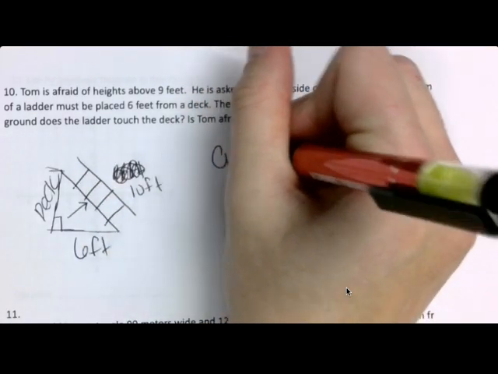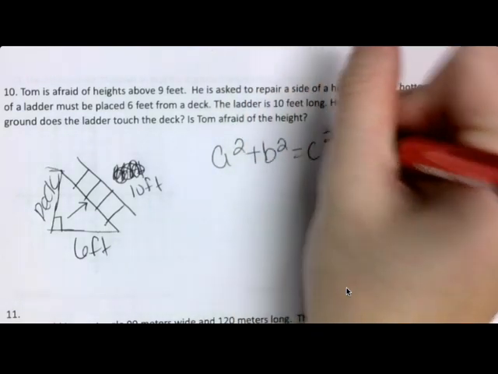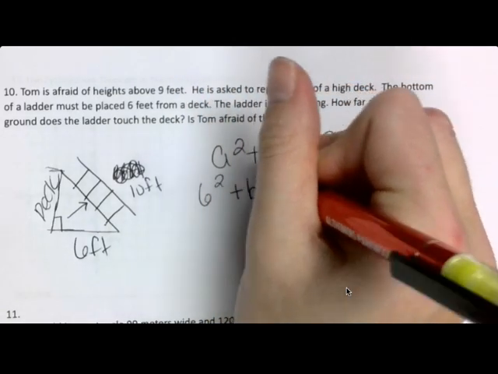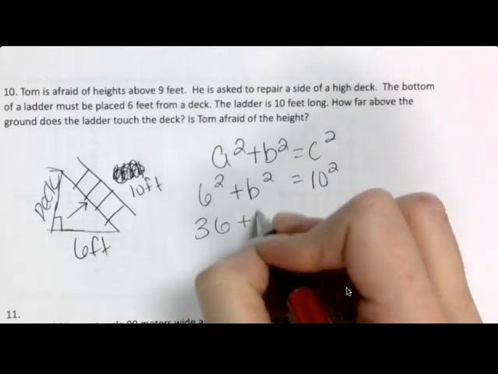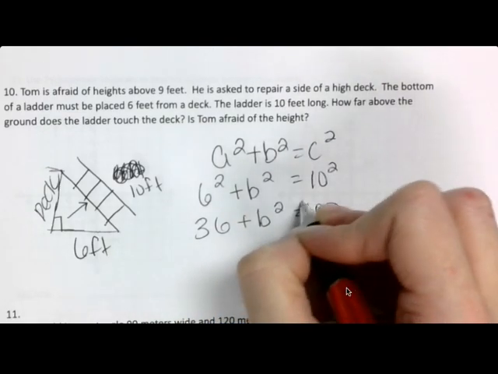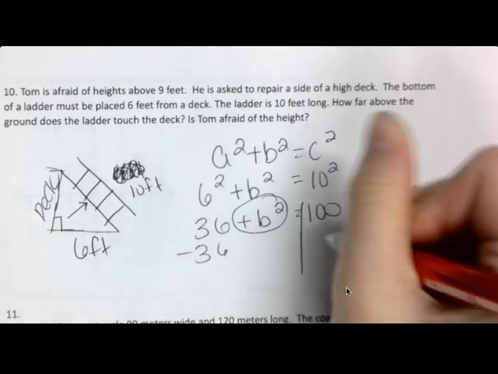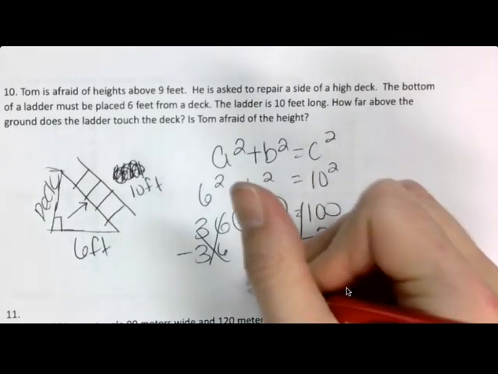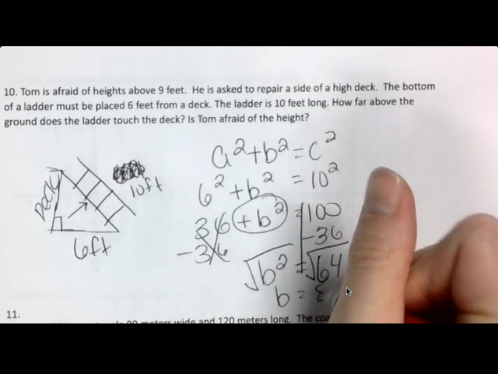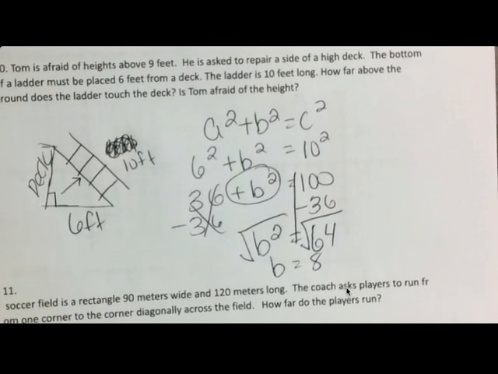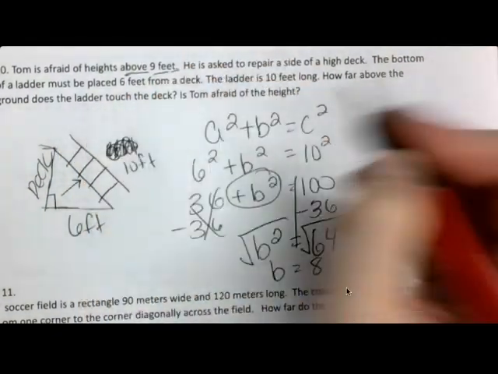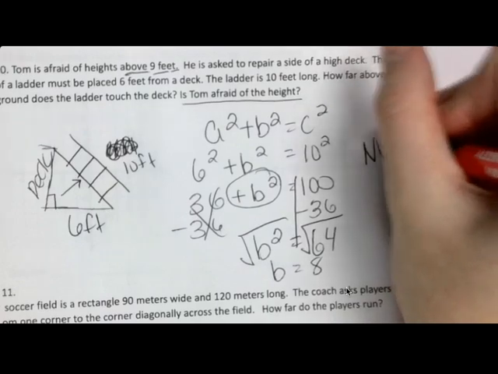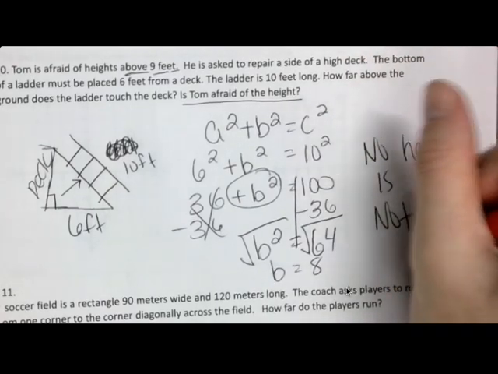So that means if I plug in my a squared plus b squared equals c squared, I would have a number in my c squared. It doesn't matter which of the other two I know. So I have 36 plus b squared equals 100. Subtract 36 on both sides. B squared equals 64. And if we take the square root on both sides, you end up with 8. So Tom is afraid of heights above 9 feet. So is he afraid of the height? No, he is not.